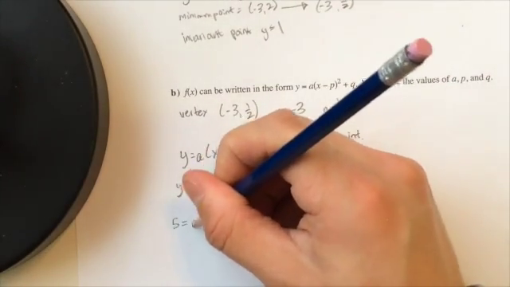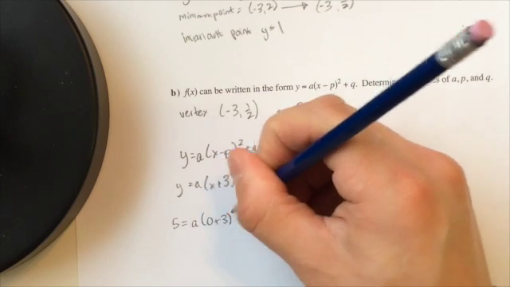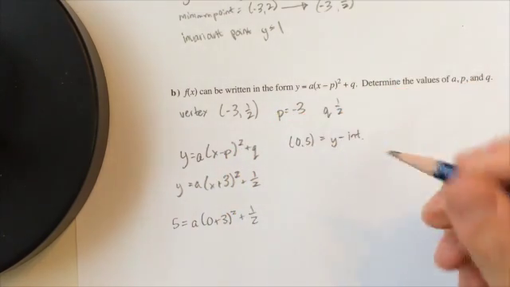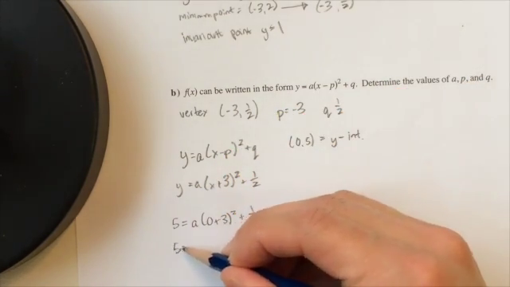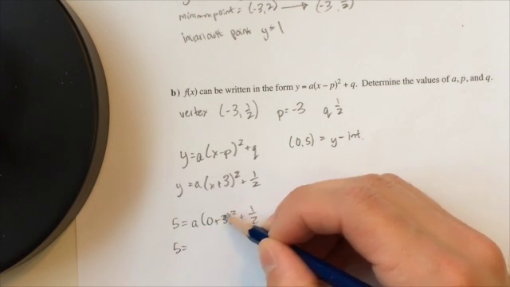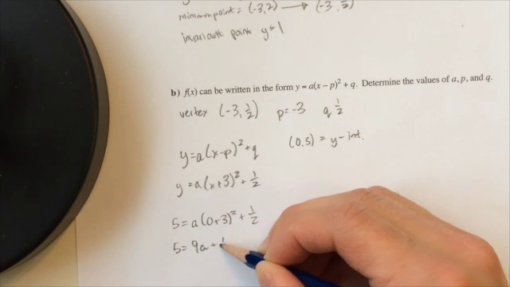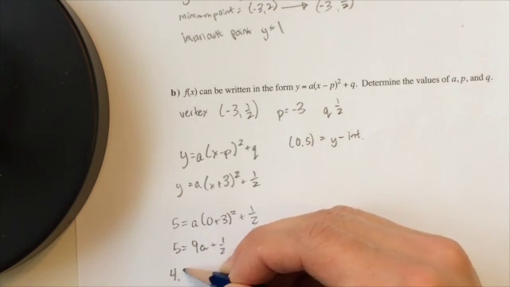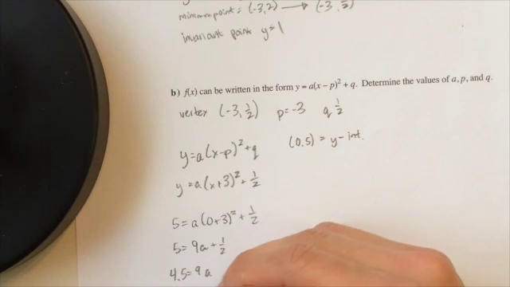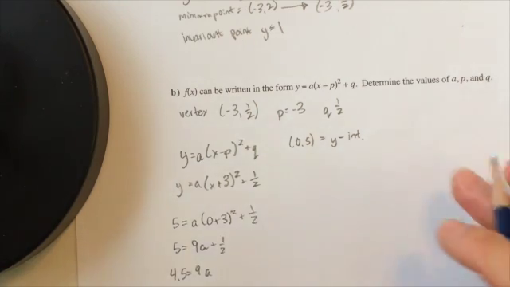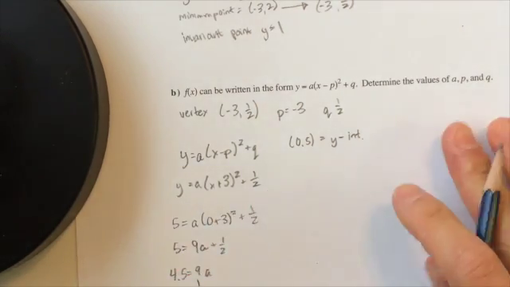So 5 is equal to a times 0 plus 3 squared plus 1/2. 5 is equal to 9a, since 3 squared is 9, plus 1/2, it's going to give me 4.5 is equal to 4.5a, and a is equal to 1 over 2, sorry.